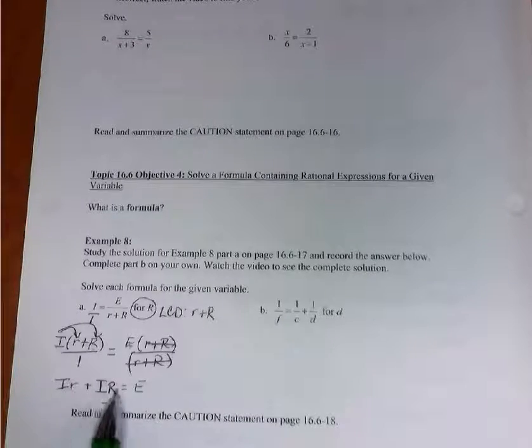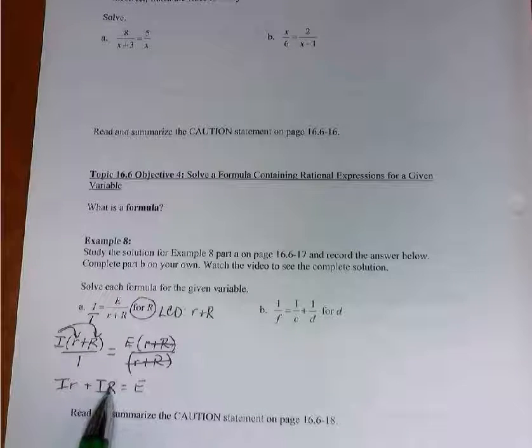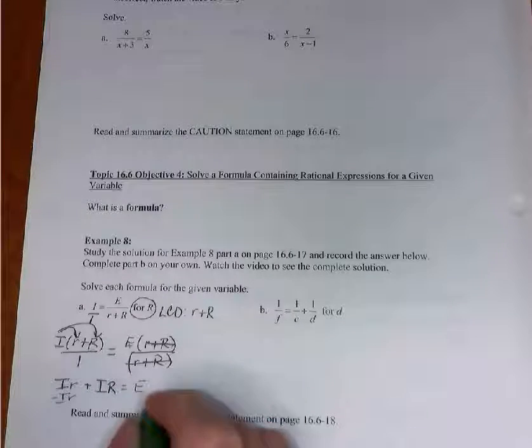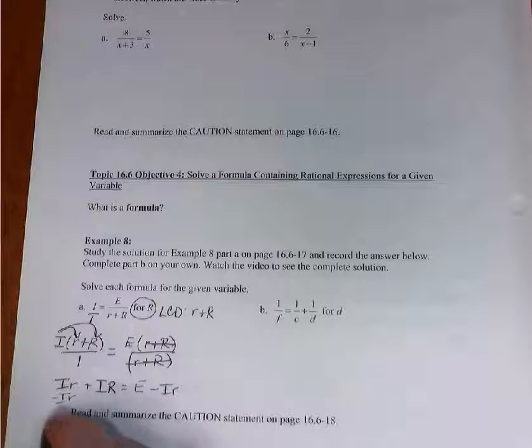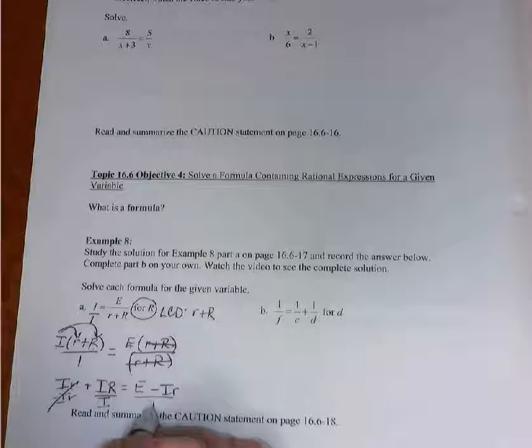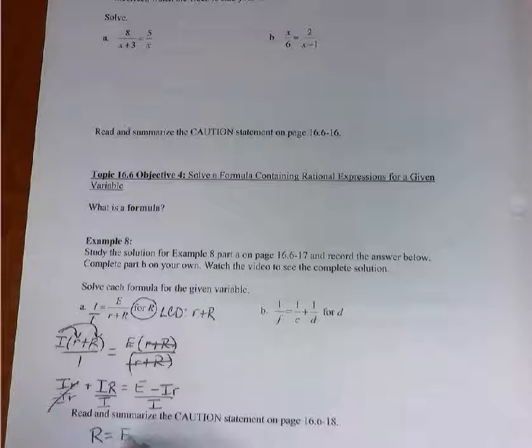Again, this is what I need to isolate because ultimately I need the r, so I will subtract I lowercase r from both sides. And then in order to get the uppercase R by itself, I have to divide both sides by capital I, which leaves me R equals E minus Ir over I.